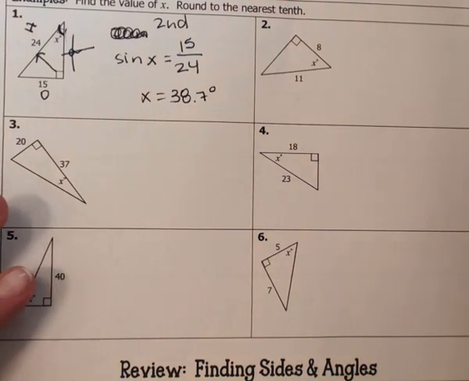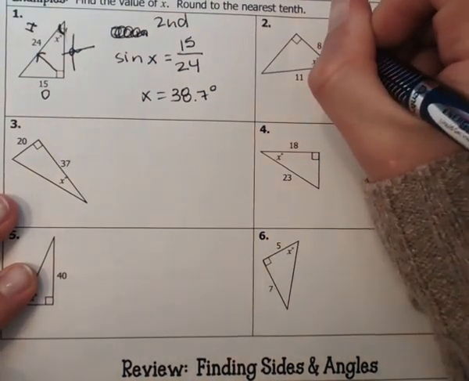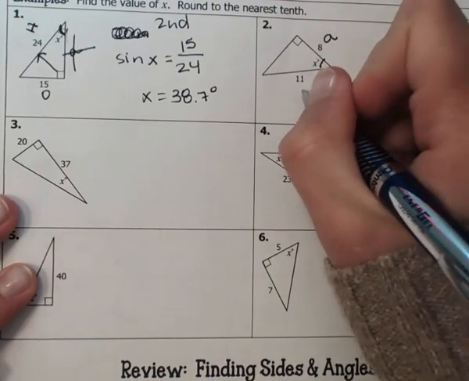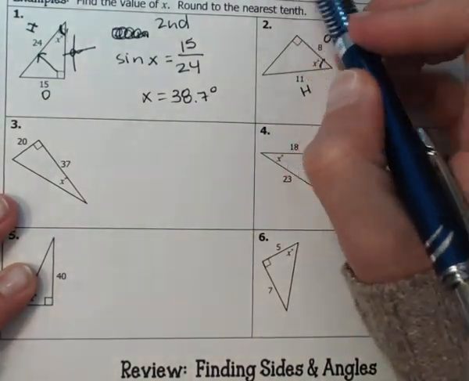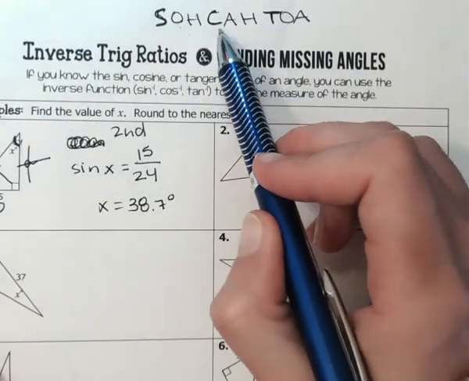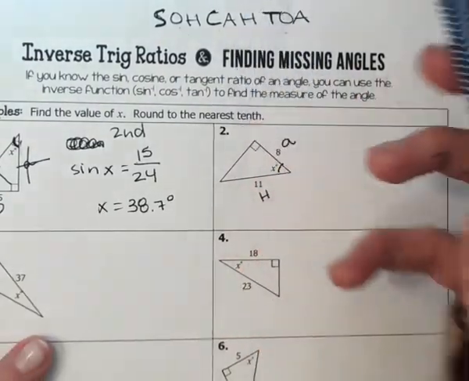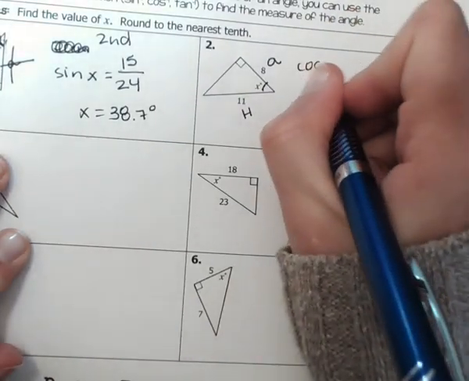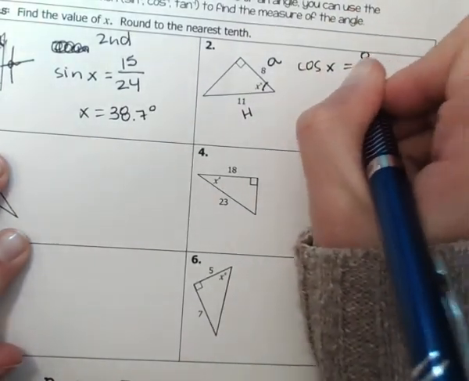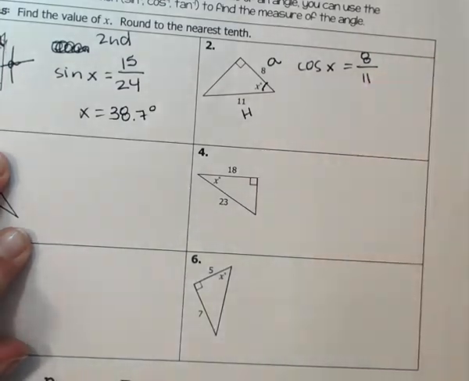All right, number 2. From our angle, we have the adjacent side now and the hypotenuse. So look up top, which one has A and H? Sine, cosine, or tangent? Cosine is adjacent and hypotenuse. So we have cosine of x equals adjacent on top, so 8 on top over 11.